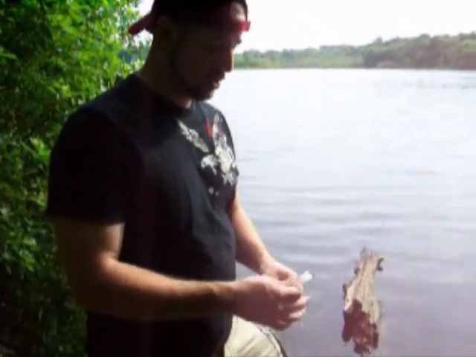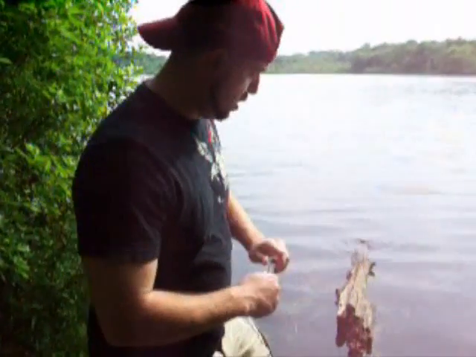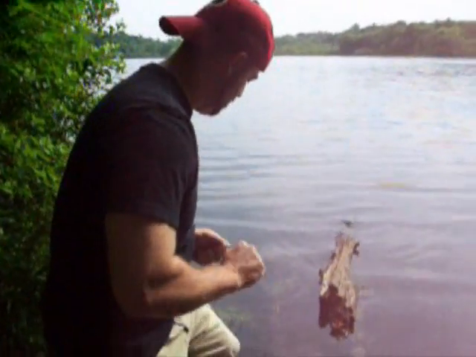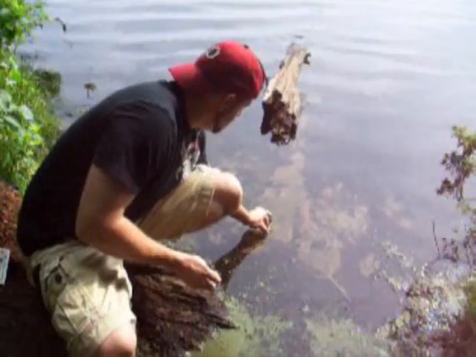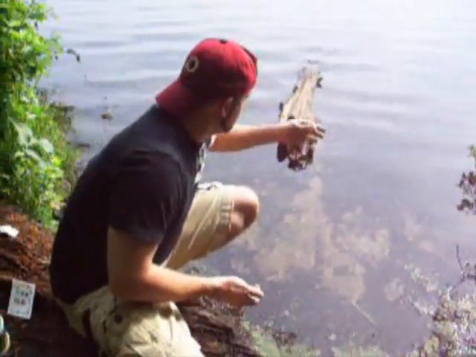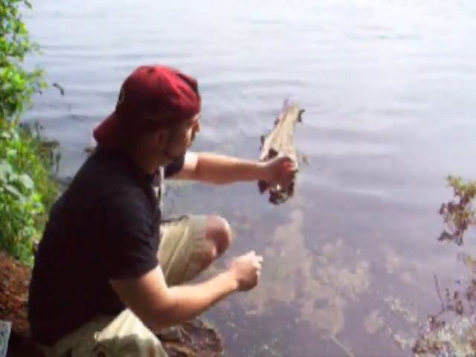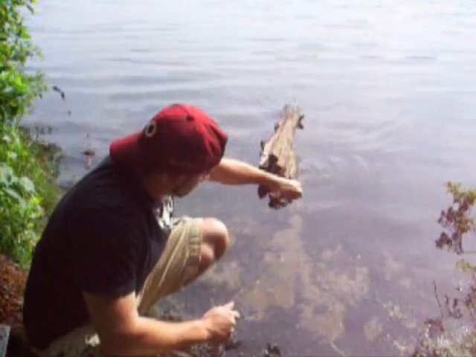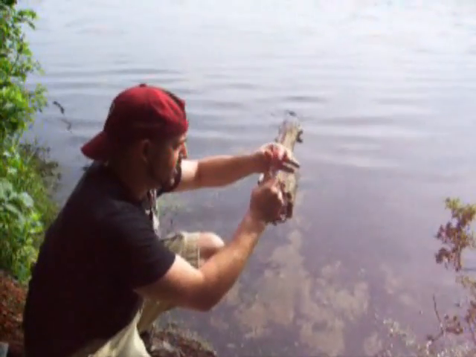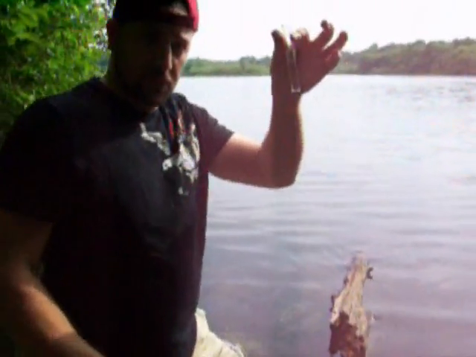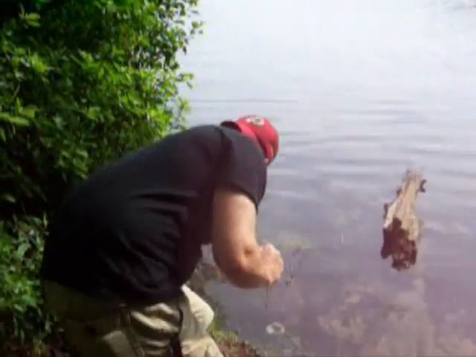So let's start with our analysis. We have our test tube. We're going to fill that up again to 5 milliliters. Okay, almost perfect. And that is wonderful. So we take our test tube.